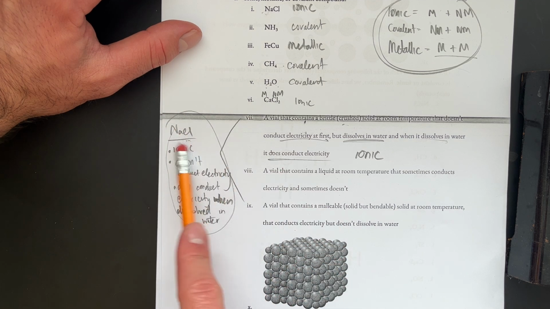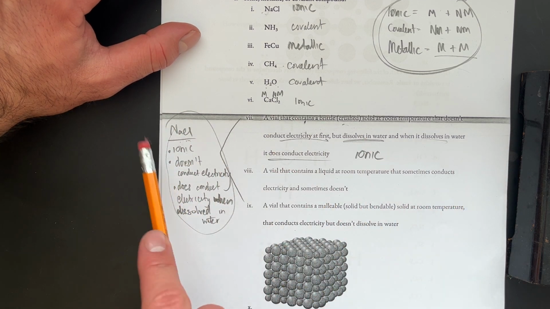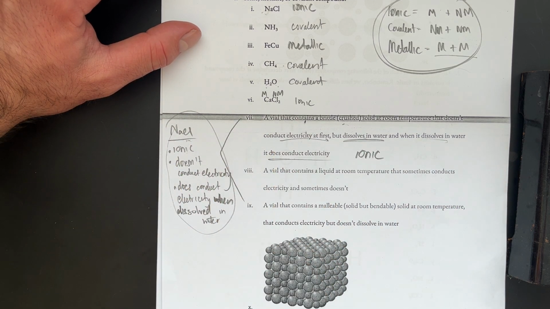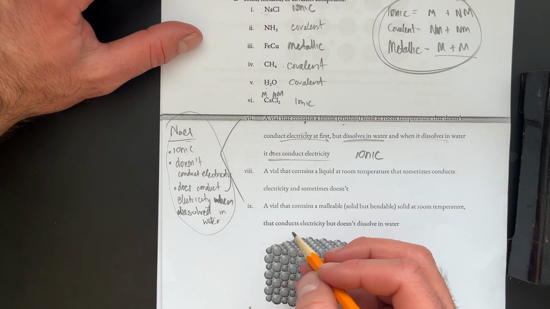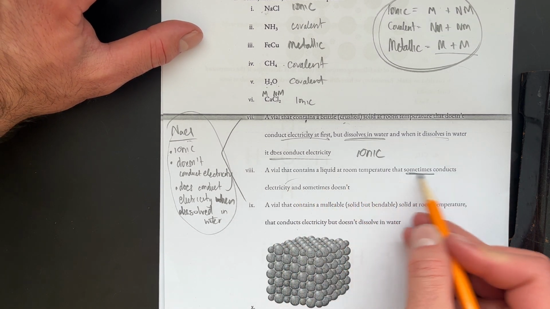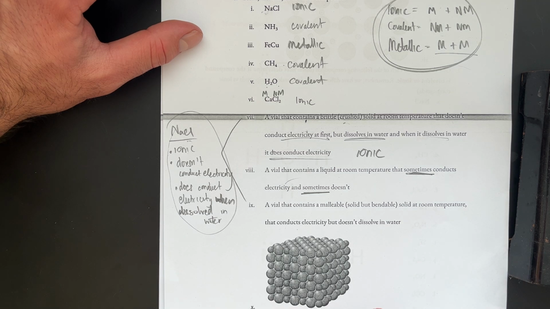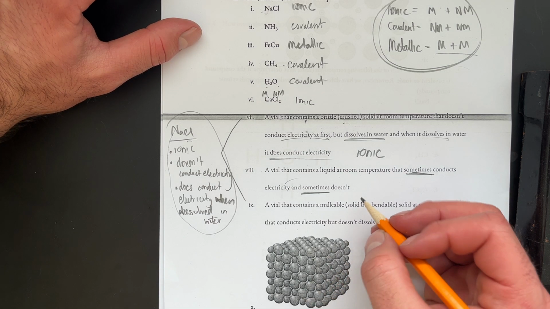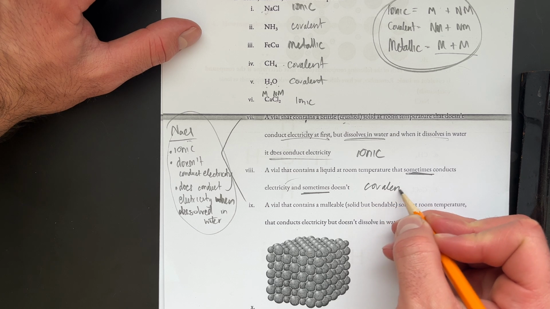And so if you remember NaCl, you don't have to remember a bunch of ionics, but please remember NaCl is ionic, and then you can gain a lot of information from that. Cool, okay. The second one is things that sometimes conduct, sometimes don't. And so remember, the things that sometimes do something and sometimes don't are always going to be covalent. And we know the reason for that now.